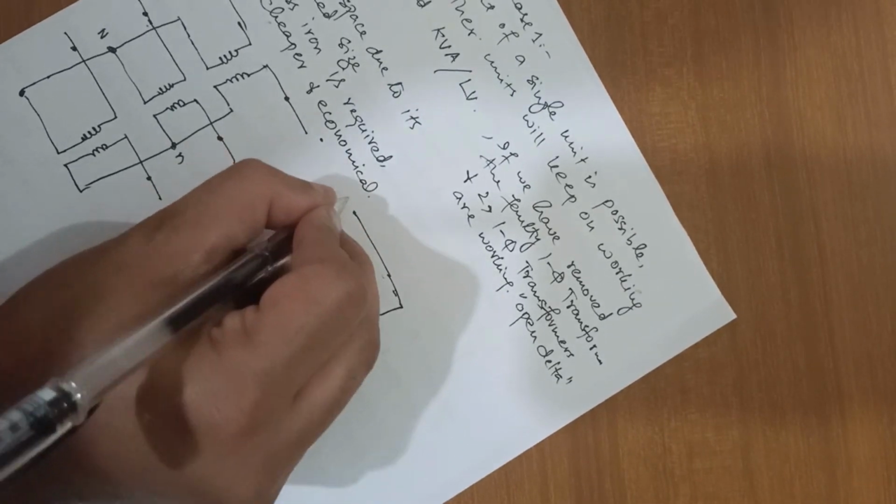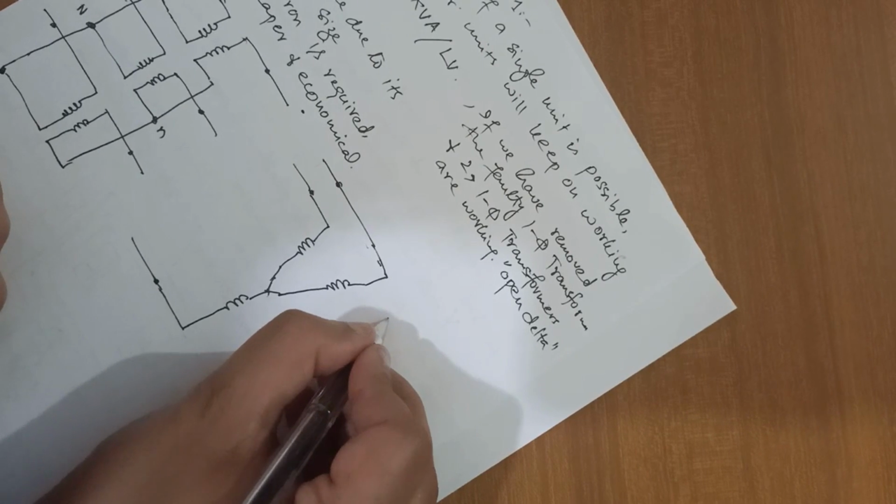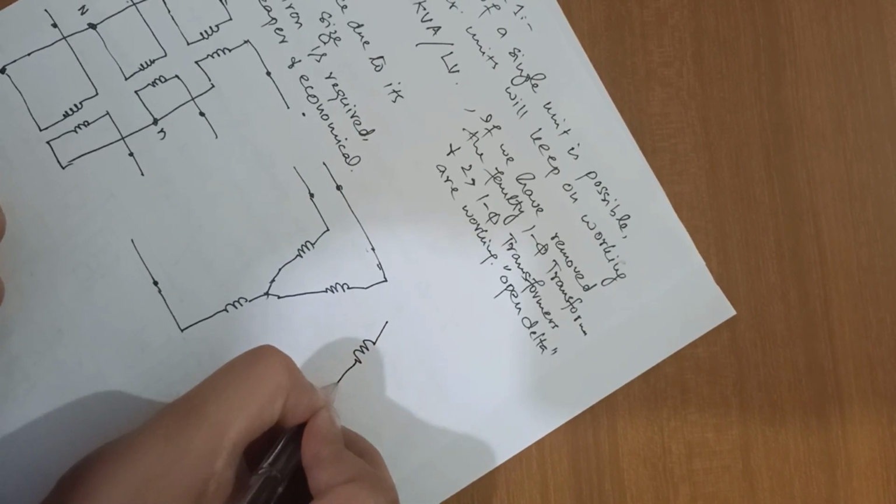Just like this we can construct this figure on the other side.